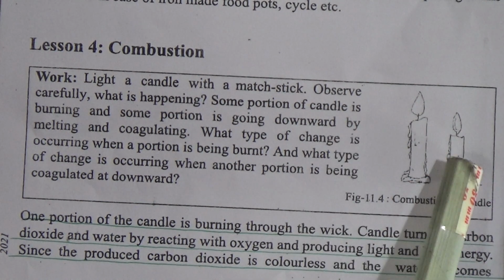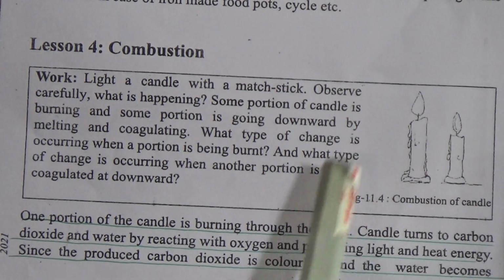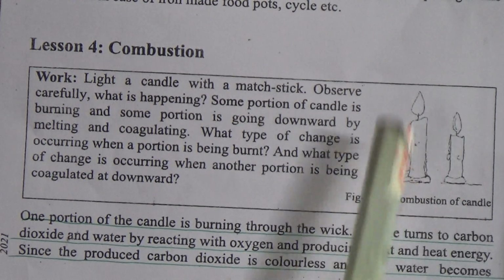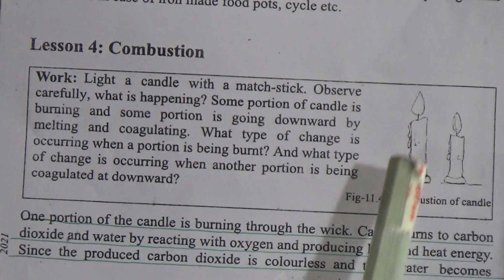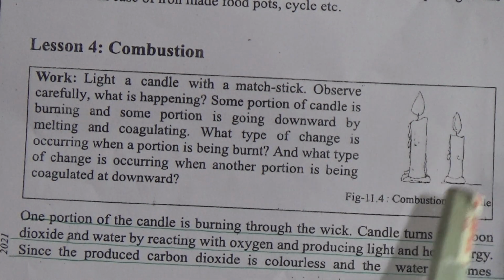And what type of change is occurring when a portion of the candle is being burned, and what type of change is occurring when another portion is being coagulated downward?